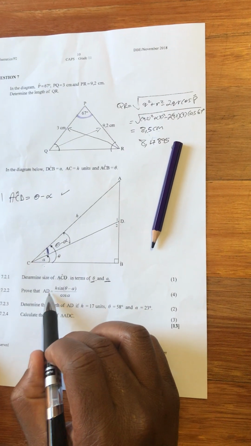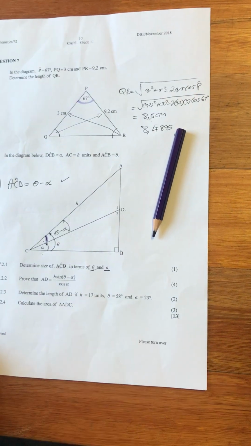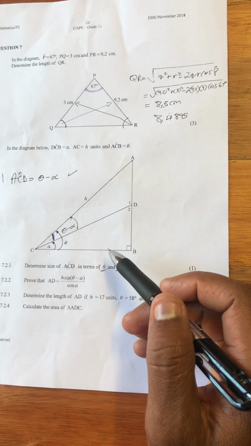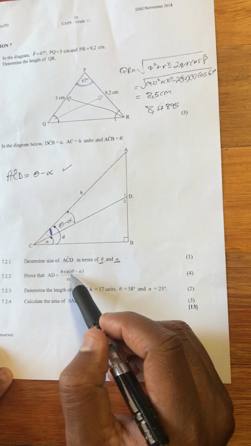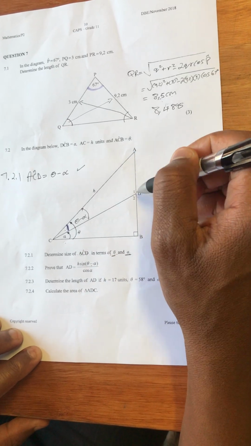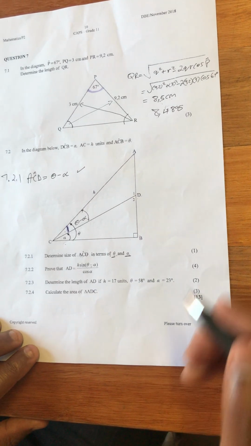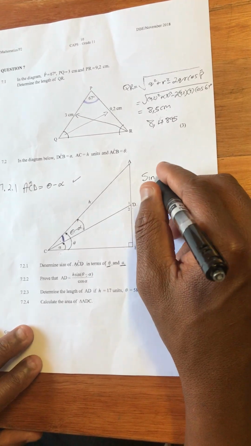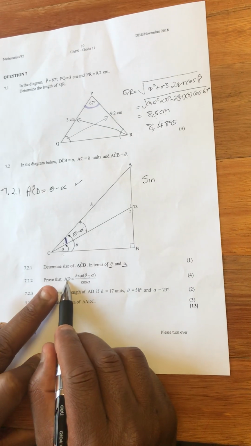That's saying that you need to prove that AD is equal to H sine theta minus alpha divided by the cos of alpha. So in this case, you just have to check what you are given. This is your H, okay? And then this is theta minus alpha, as you can see here. We're looking for AD, right? So whenever you use your sine rule, you must always start with what you are requested to prove.